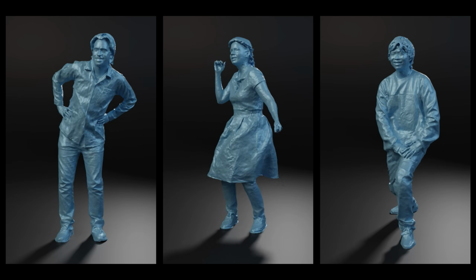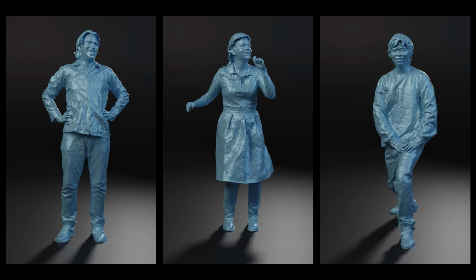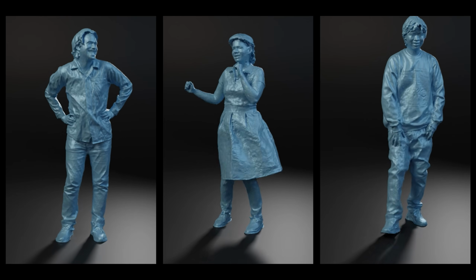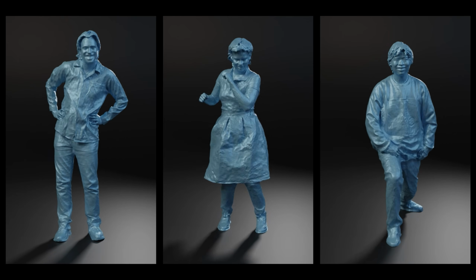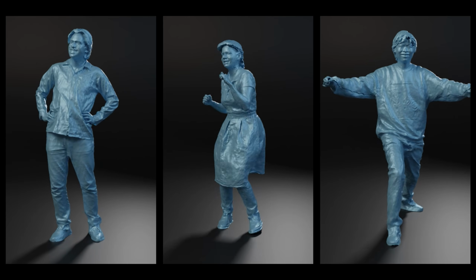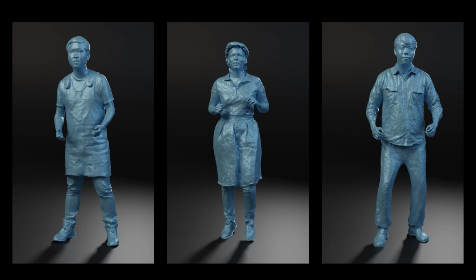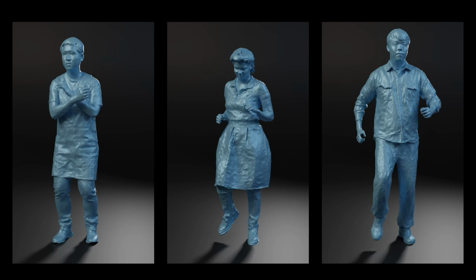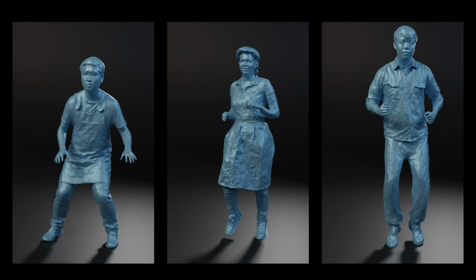Given skeletal poses as inputs, our method generates photorealistic, clothed human geometry represented with topology-consistent meshes. Given novel poses unseen during training, our approach synthesizes vivid clothing dynamics and realistic wrinkles.